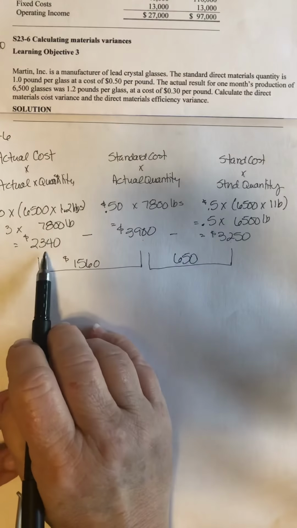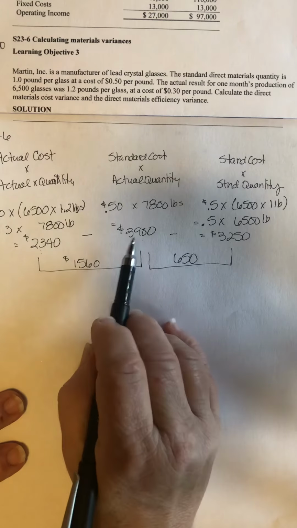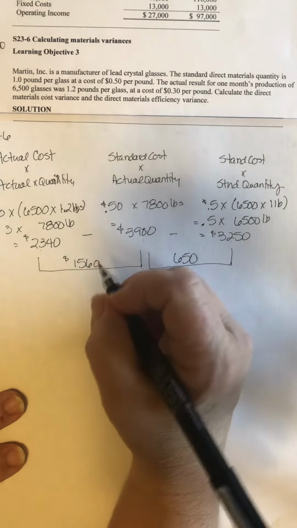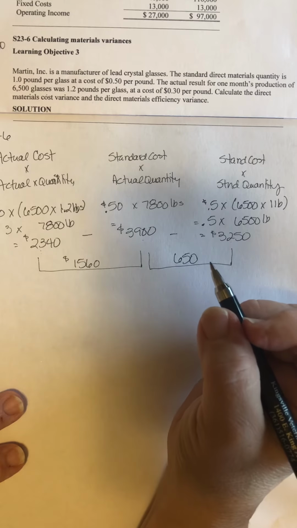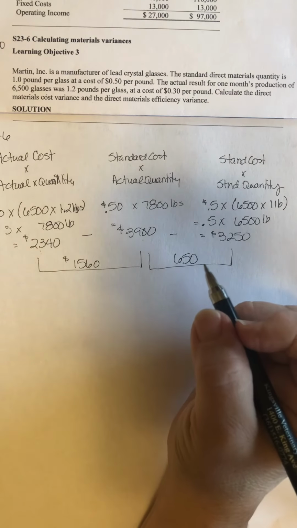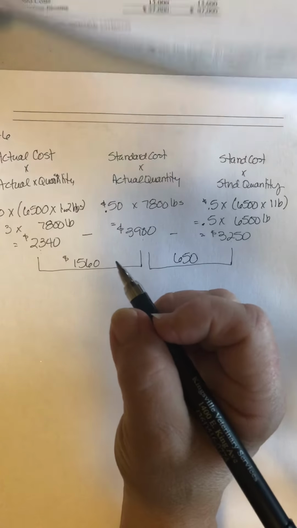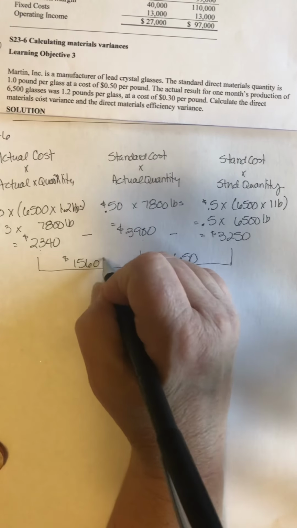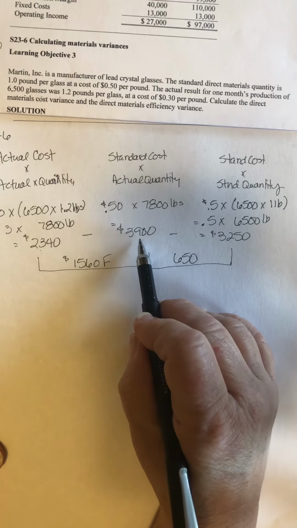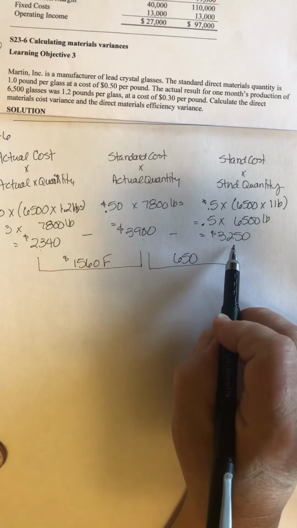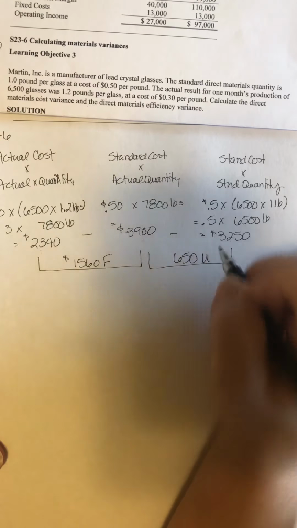Okay, in this case, they spent 2,340 and the budget was 3,900. So that is favorable. All right, from this one, they spent $3,900, but they should only have spent $3,250, so that is unfavorable.